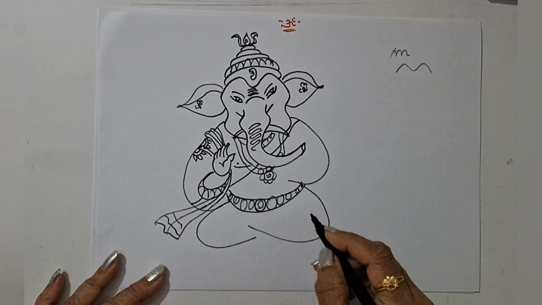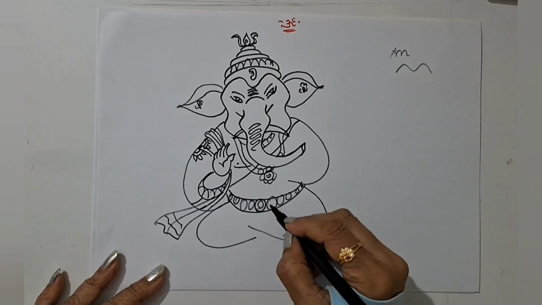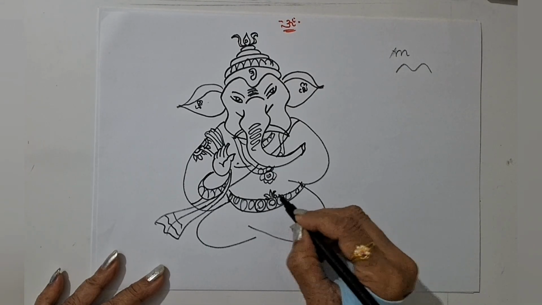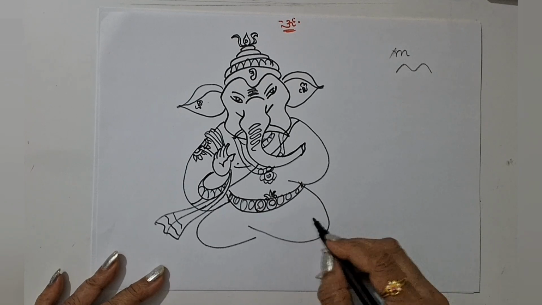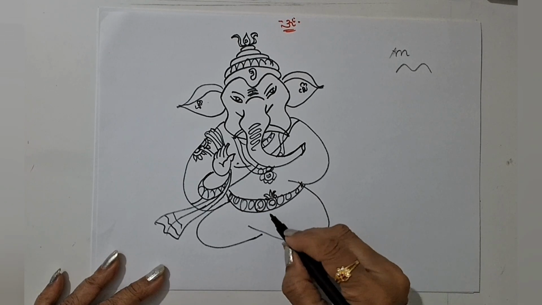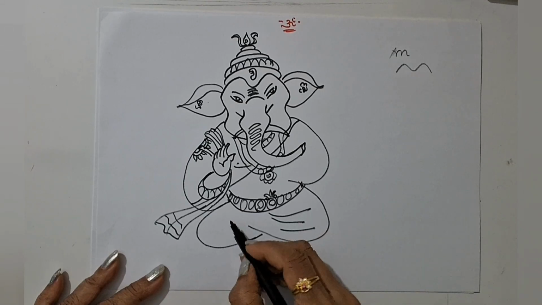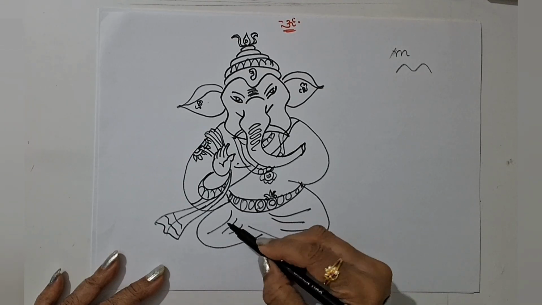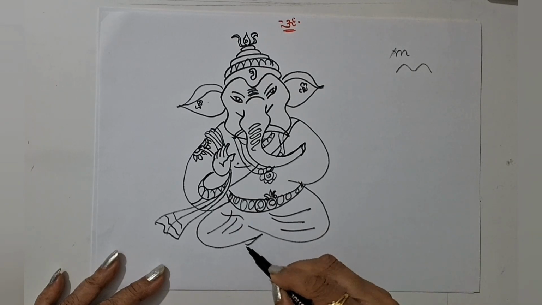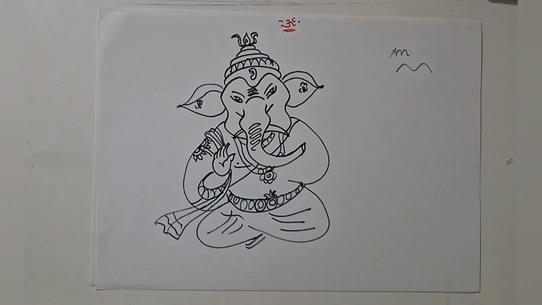You can elaborate this wherever you want to put the middle point. Suppose this is a middle point, that will decide the rest of the drawing. Folds of the dhoti. How does the leg come? It comes like this. Now you can put the nupuram here.